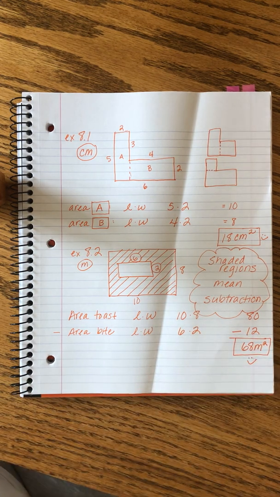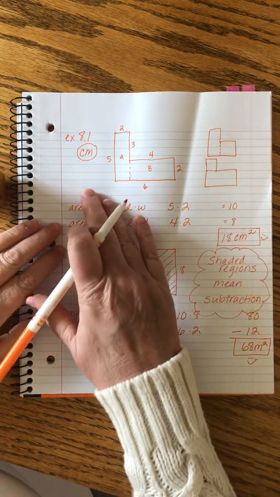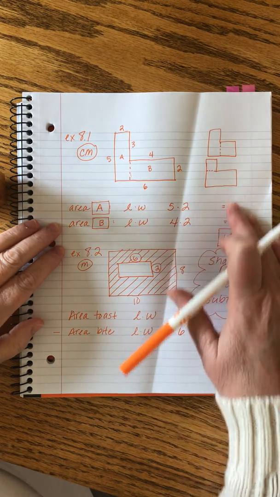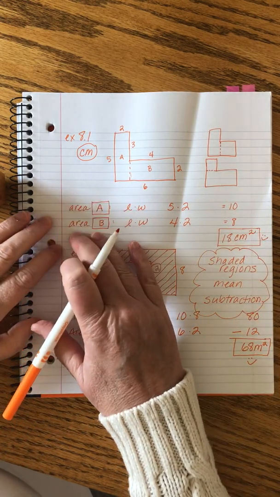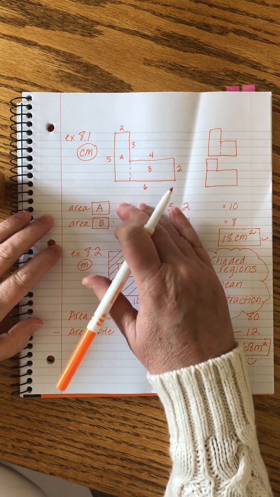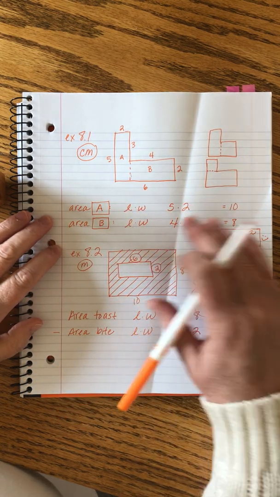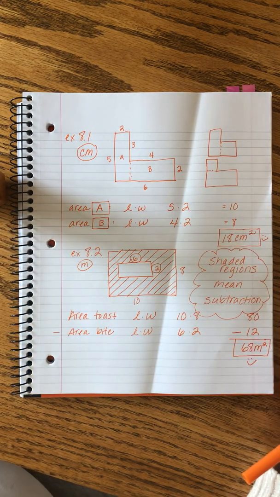Okay? Before I turn away from this page, I want to point out one more thing. Do you see how I'm deliberately creating like a little chart here with columns? I write the area, the part of the picture that I'm calculating. I write the formula. I show the way I'm calculating that, and then I show the answer.